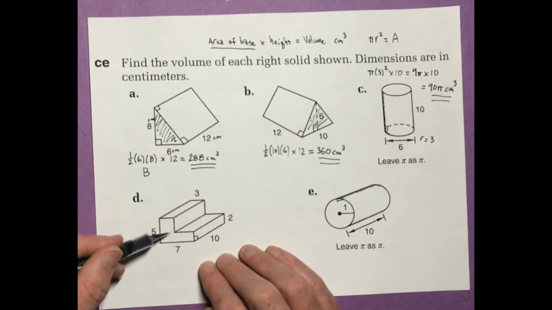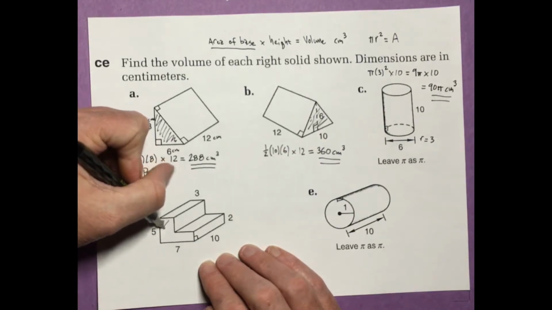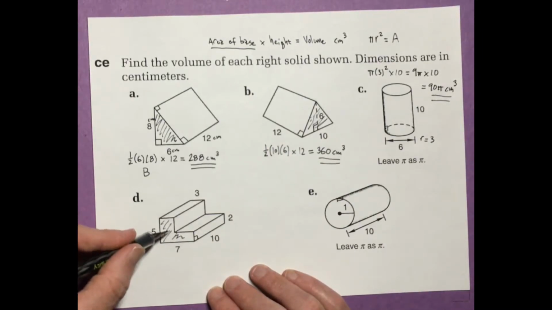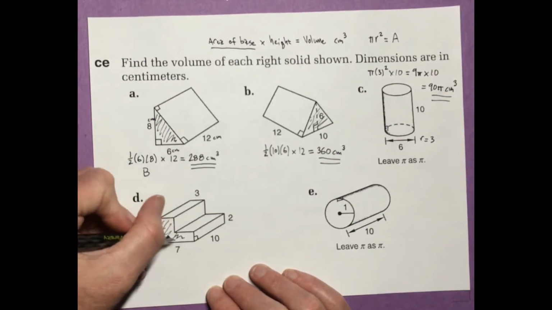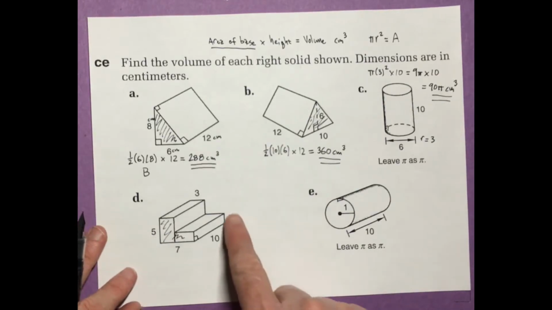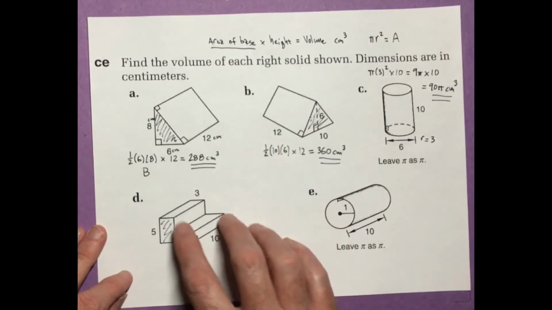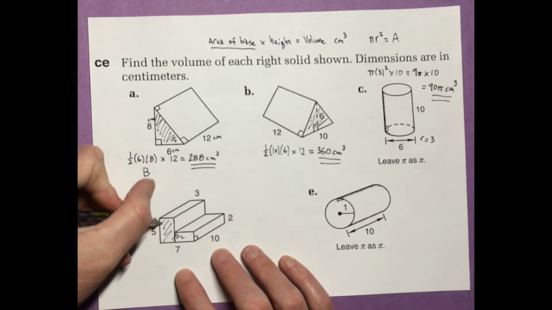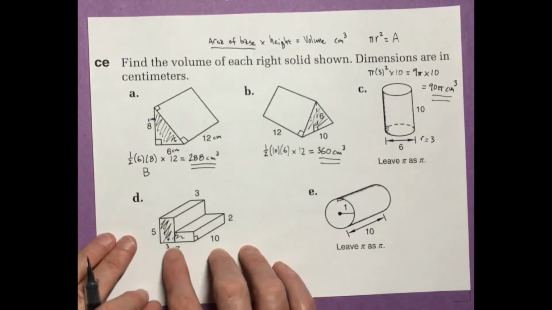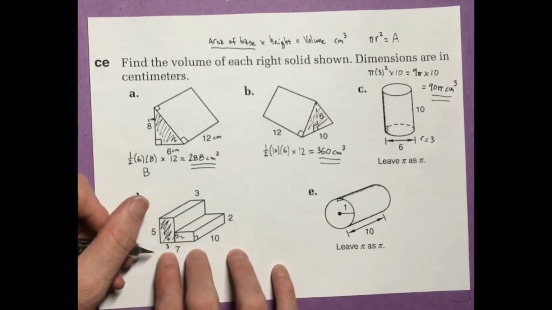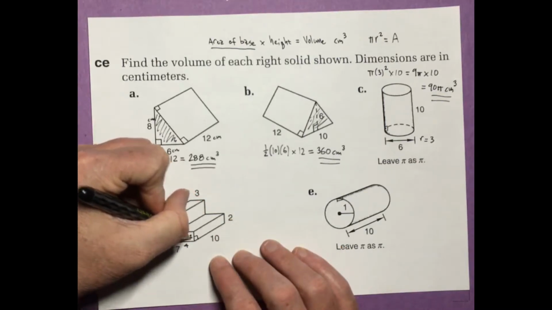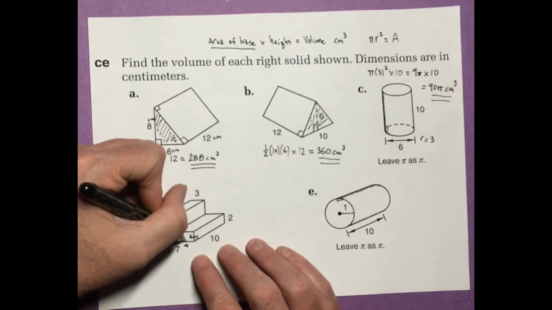Now here, our base is kind of L-shaped, isn't it? This will be our base right here, and our height is just 10. So I need to find the area of this base. Well, we don't have a formula for the area of an L shape, but if we break it up into two rectangles, and if you consider the other end there, this is 3. That means this rectangle here is a 5 by 3. And this rectangle right here, if this is 7 and that's 3, that means this distance here must be 4. And we know the height there is 2. So this is a rectangle that's a 2 by 4.